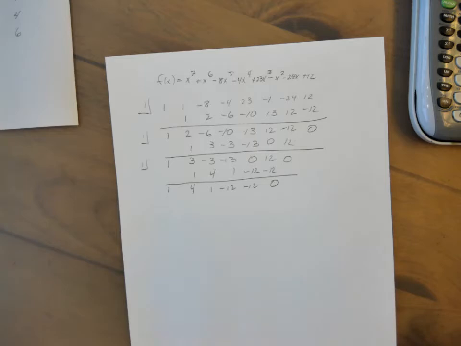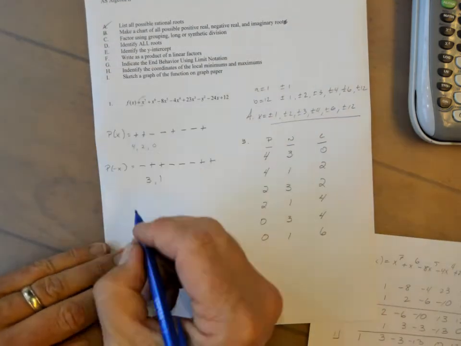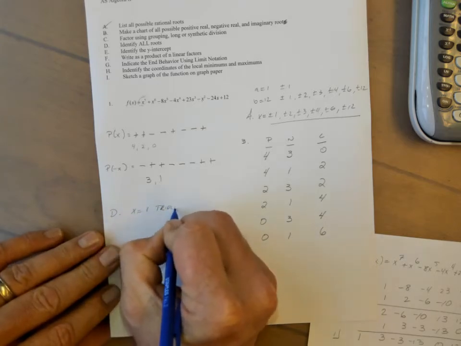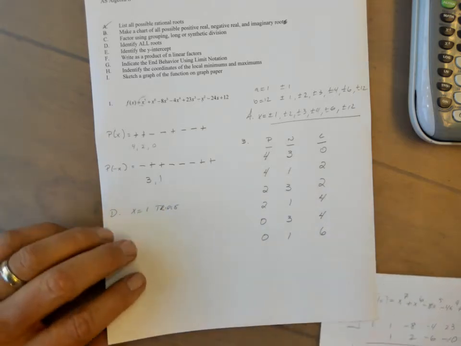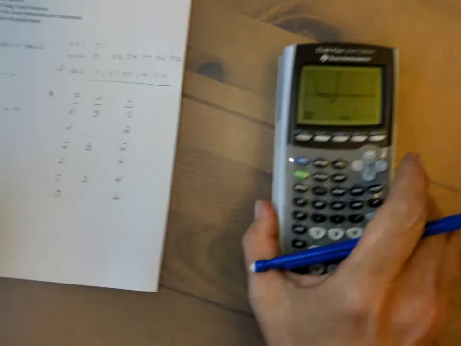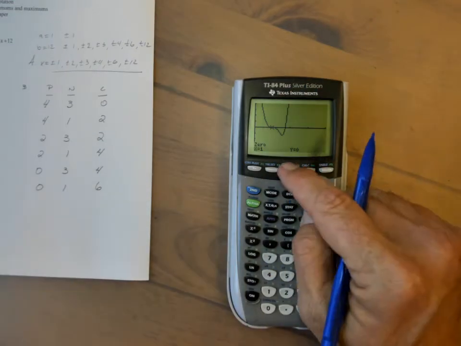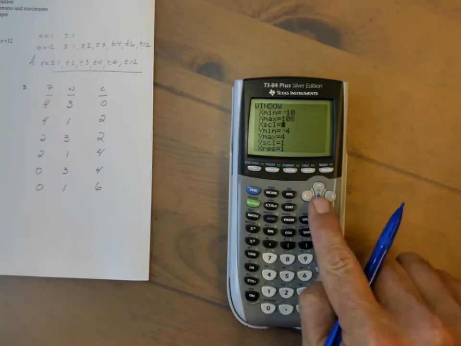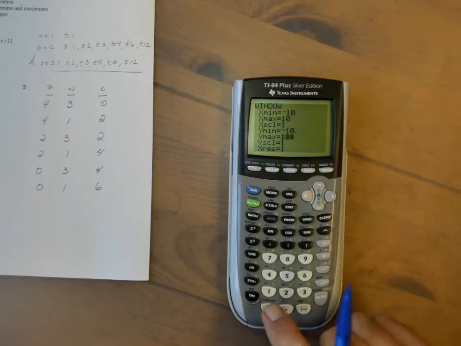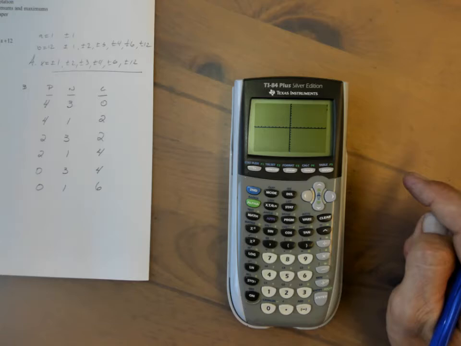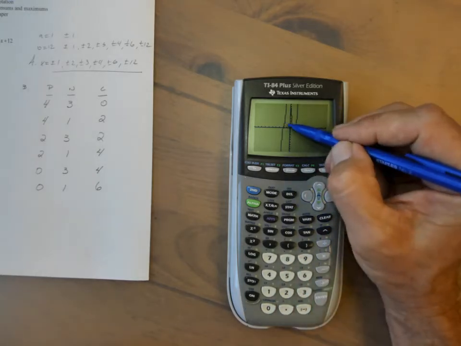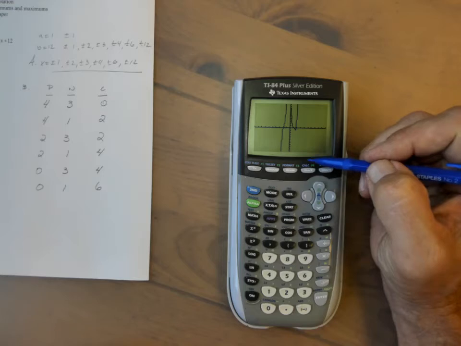Okay, so in terms of identifying roots, I'm going to come back over here to part D, and x equals 1 is a triple. Okay, we know we have 4 more roots. So now I know that I saw that my roots were on the other side. So let's go back and start from the beginning. Again, going back to our -10 to 10. And here's our graph.